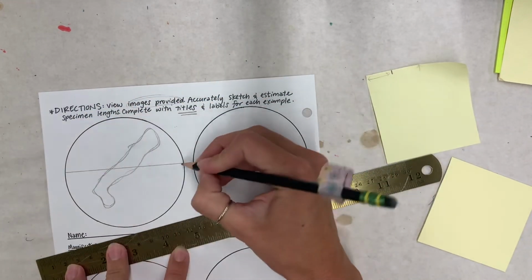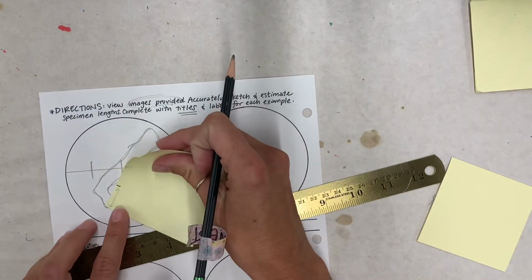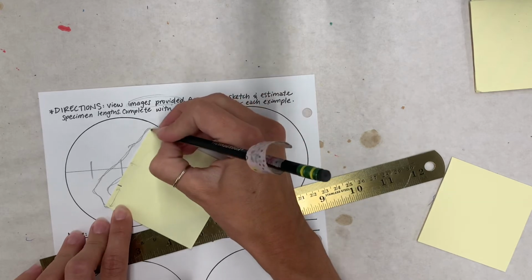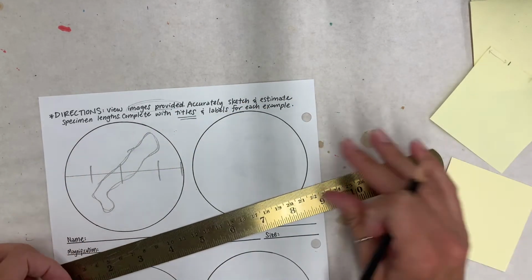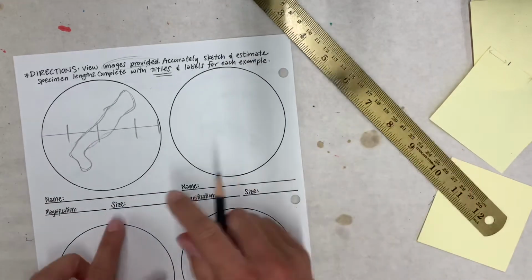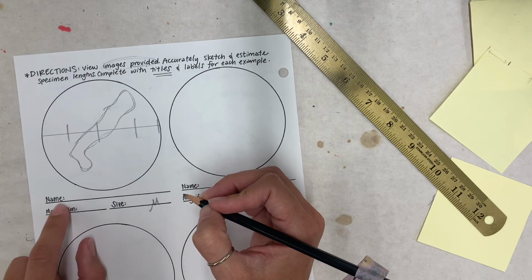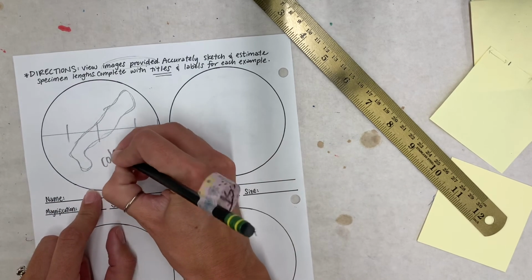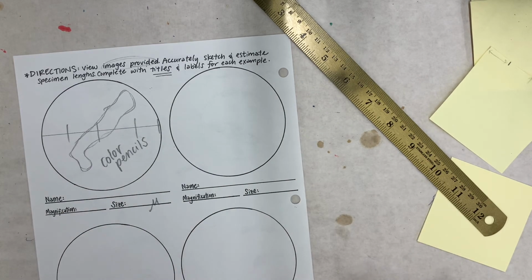You add your numbers. And then you use your Post-it note straight through your specimen. And then you compare that with the scale that you have drawn out. Your size should be recorded in microns. The name should be provided, and use colored pencils and try to draw accurately, please.